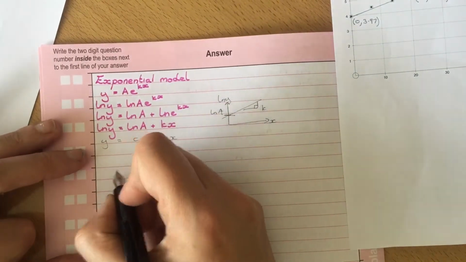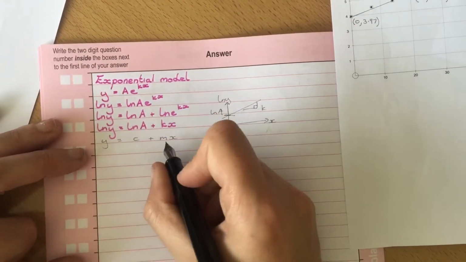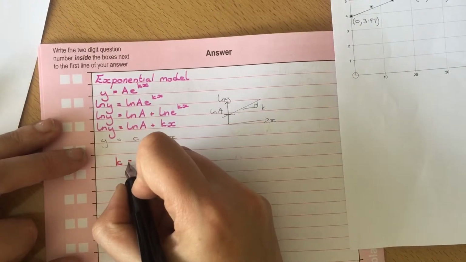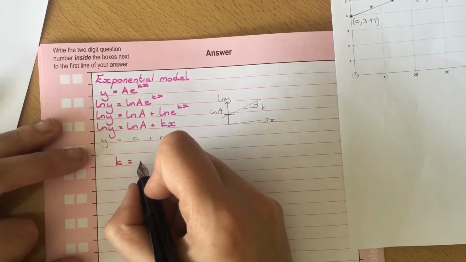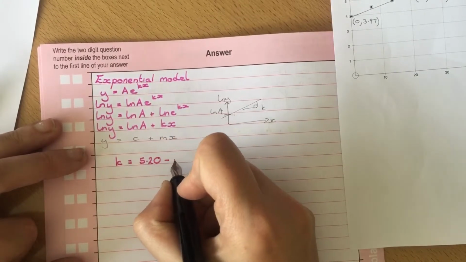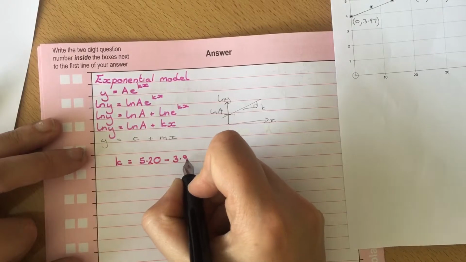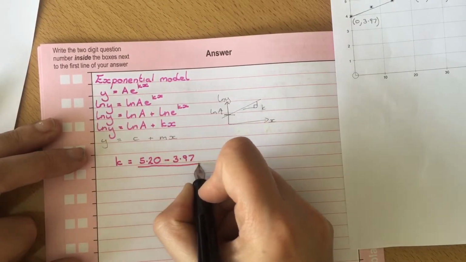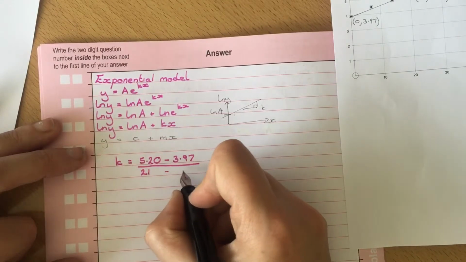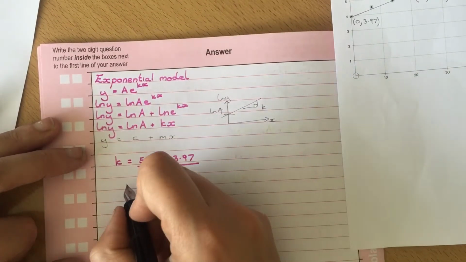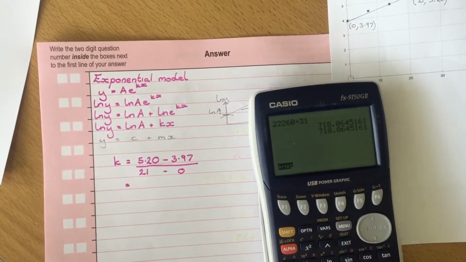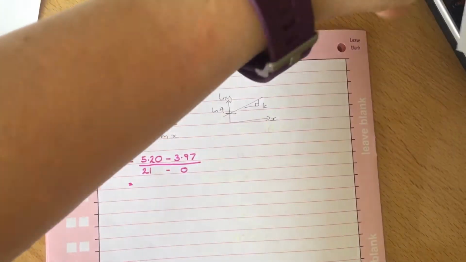Our gradient happens to be k, so k is going to equal y2, which is 5.2, minus y1, which is 3.97, divided by x2, which is 21, minus 0. And that gives us our gradient, and that gives us k.